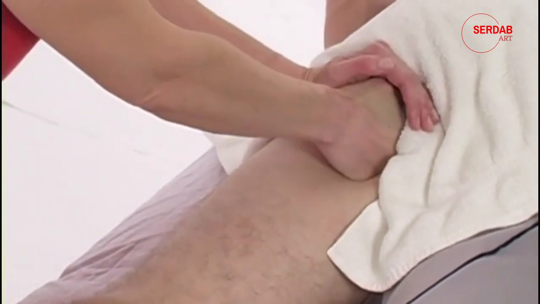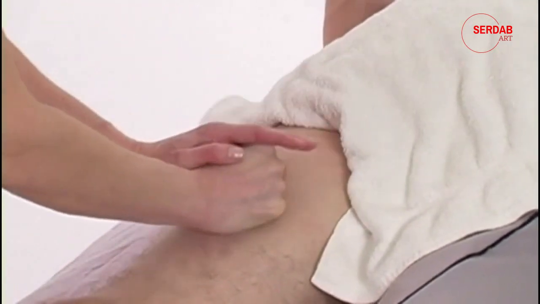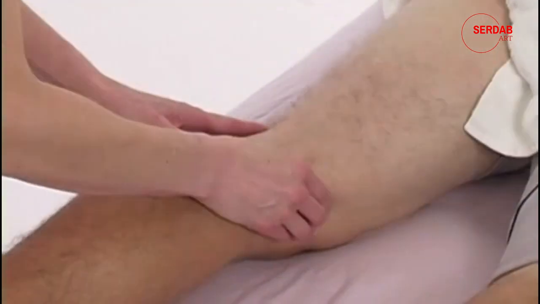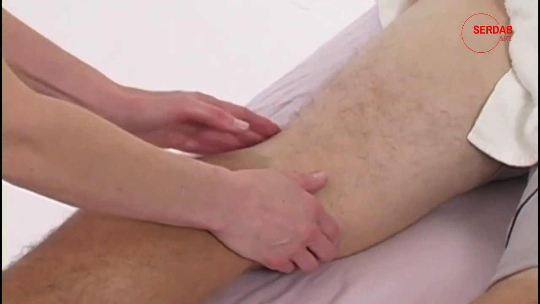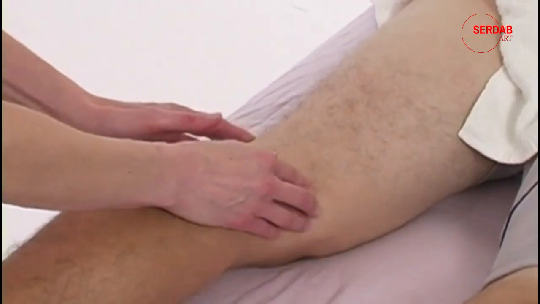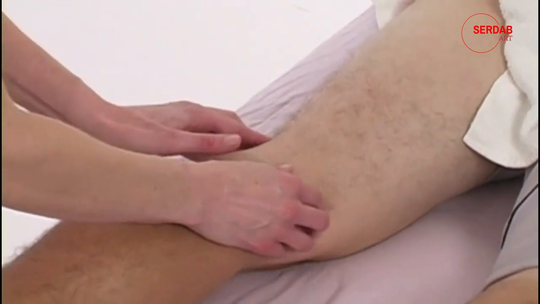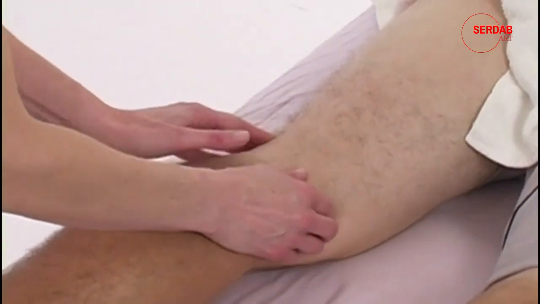You're also going to want to address the sides of the knees where the semitendinosus and the semimembranosus insert, and also on the outside where the biceps femoris insert. Give those tendons some nice attention with some circular friction.